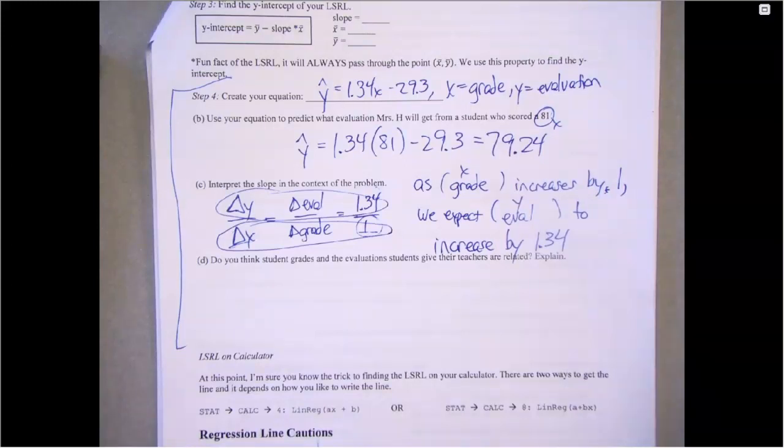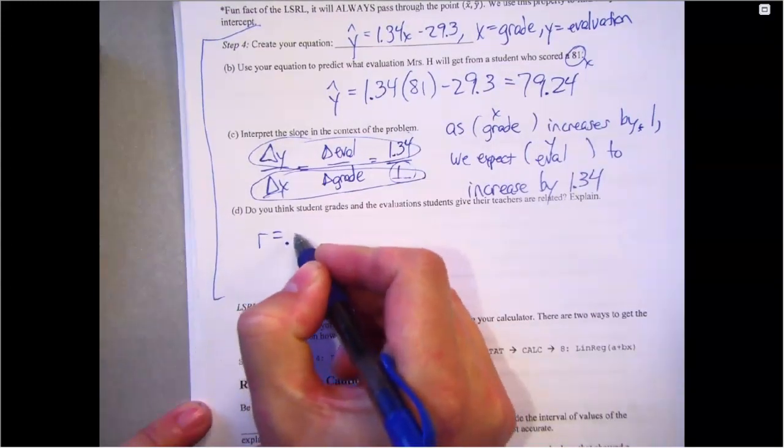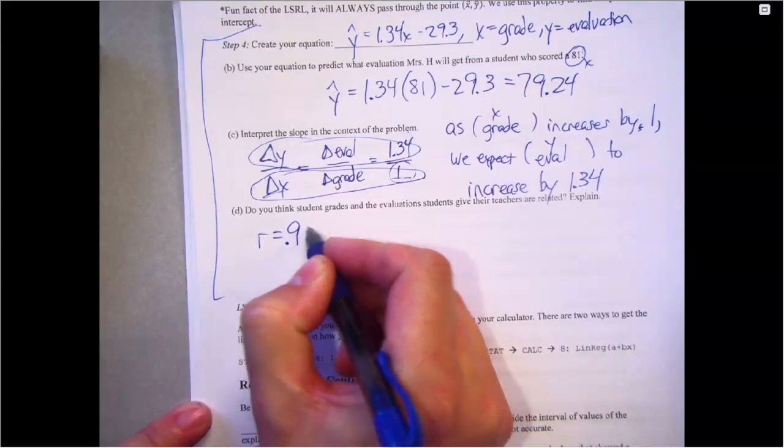So my evaluation. Prove that to me. I don't know. How'd you get that? You're right. You just gotta prove it. What about R? I don't know. I'm asking you. Don't ask me. What's the R value? Point what? 0.904. So yeah, that's what they're looking for.